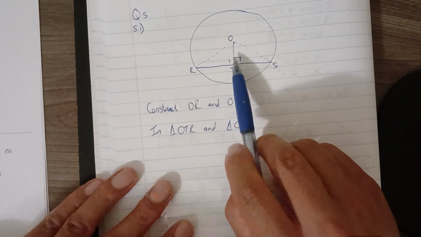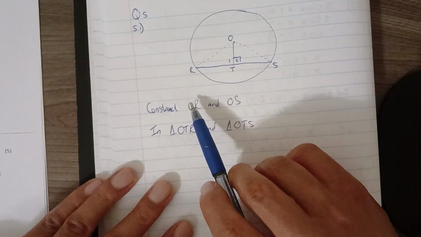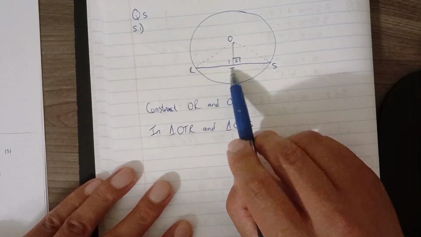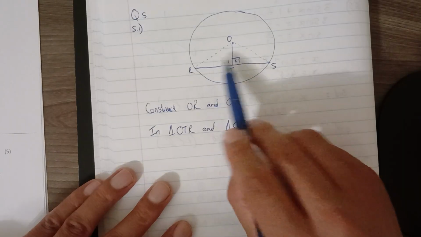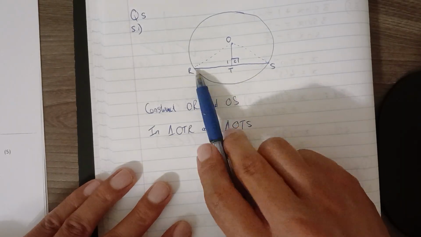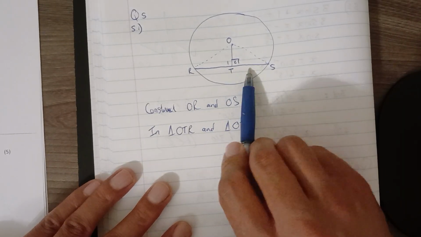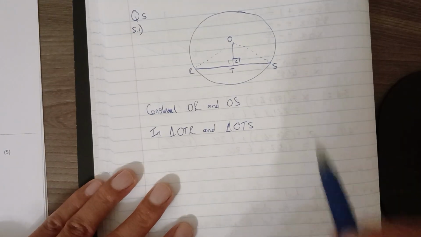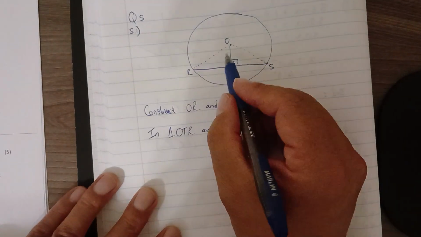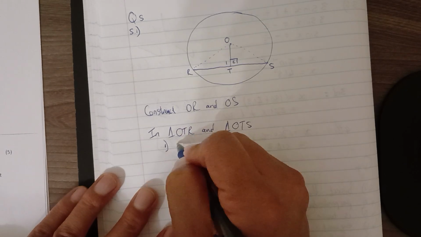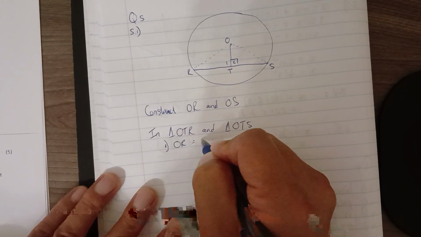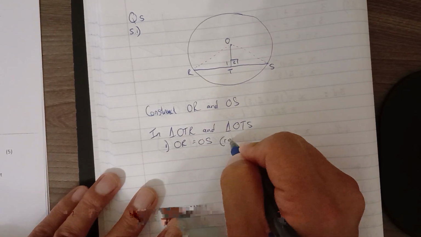Okay, so we're gonna prove congruency. We're gonna prove that OTR is congruent to OTS, and if they are congruent to each other, that means that RT is equal to TS. Okay, so we can start off by OR is equal to OS. So that's our first one. OR is equal to OS. Why? Both are radii.